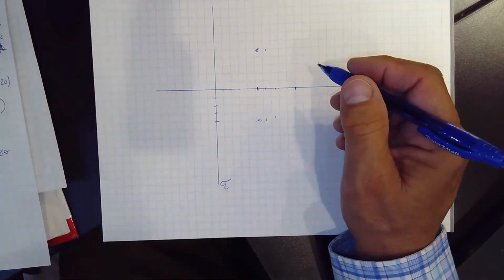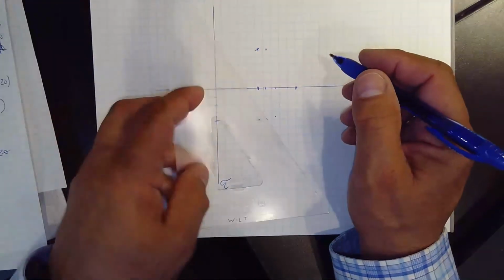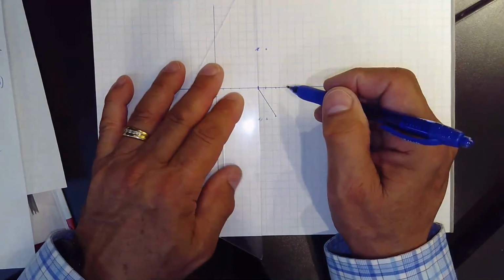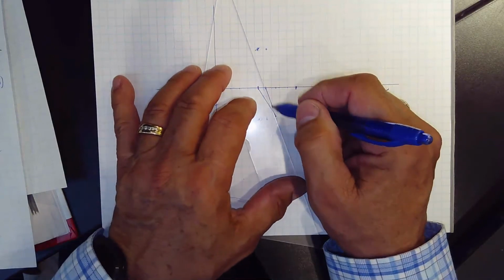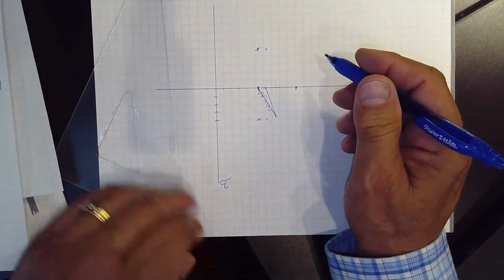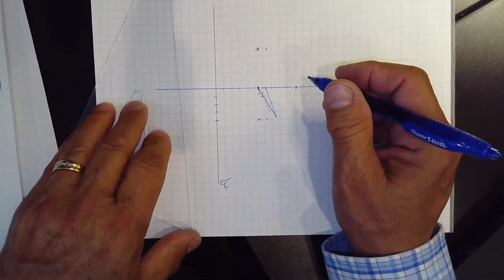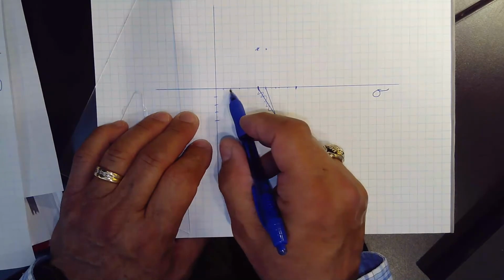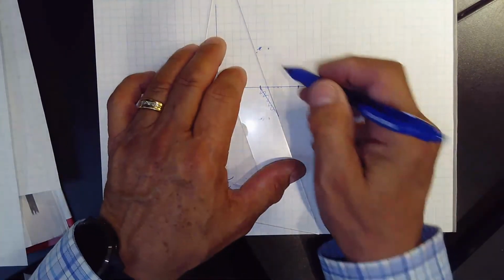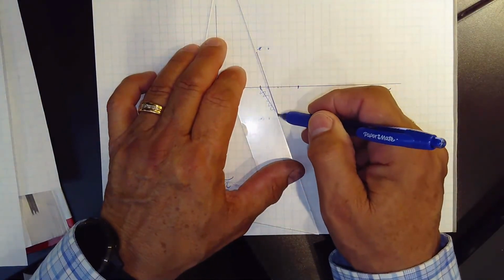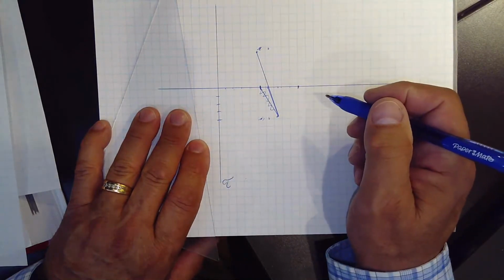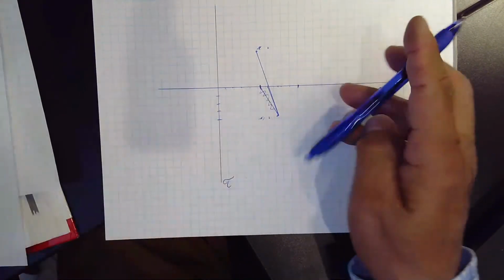And so that is our first point. Yep, this is our first point. And then the other one is 100 and negative 75, so it's up here. Oh, look, that actually worked. So now we can see what our circle is going to look like.